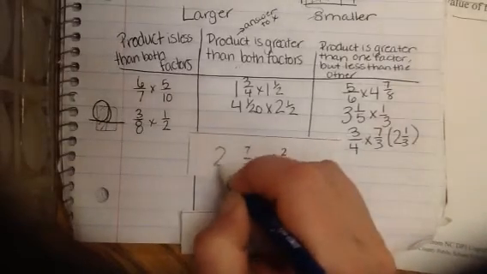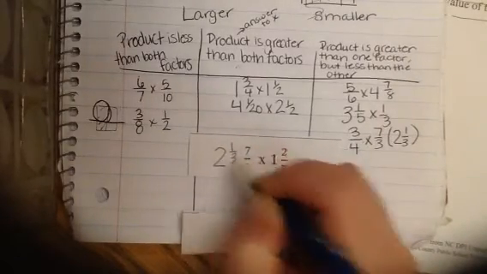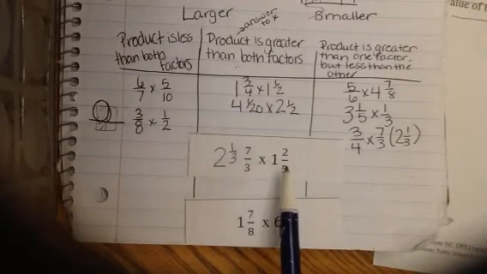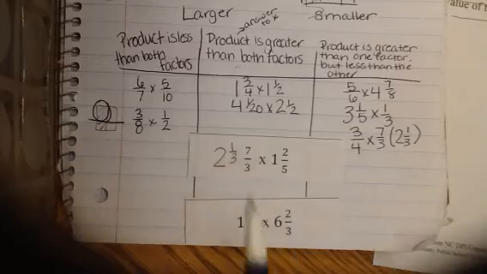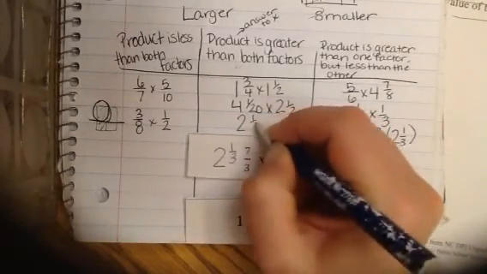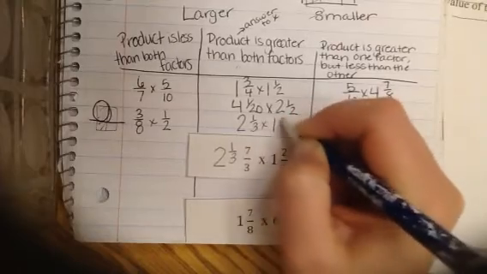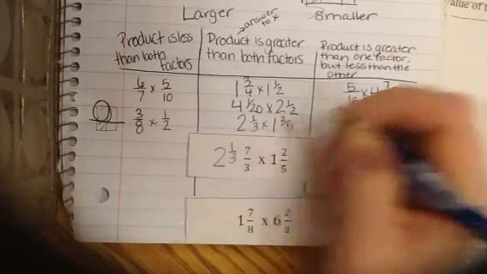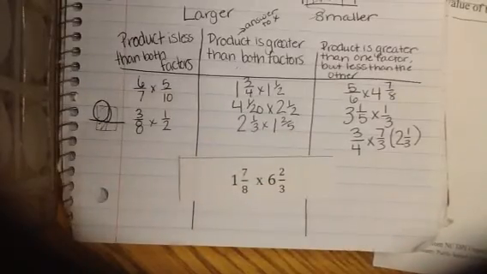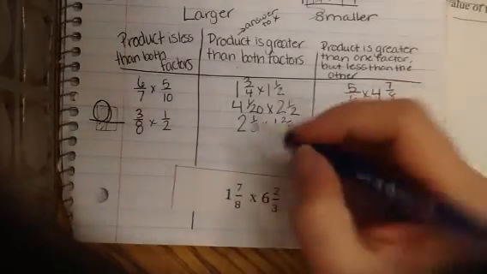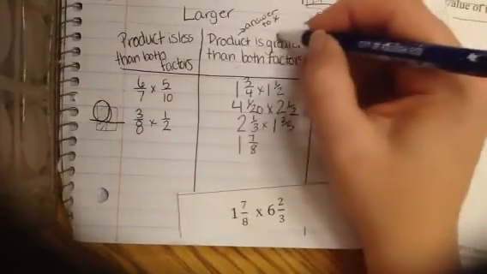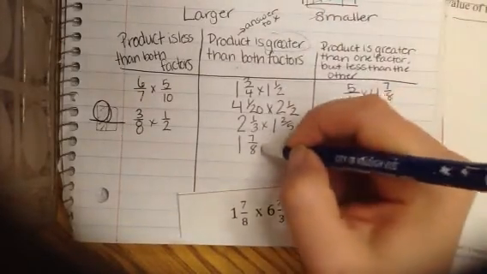Remember, this equals 2 1/3. So if I have something larger than a whole times something larger than a whole, I'm going to get much larger. It's going to go right here. So my answer is going to be a lot larger. It's going to be greater than what I started with. What about this one? Okay, this one already matches that it's in this column. So that means my product is greater. It's going to be bigger. I'm getting bigger.